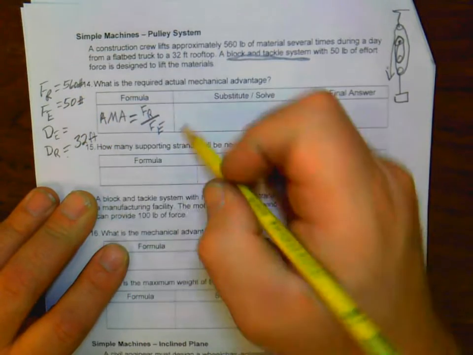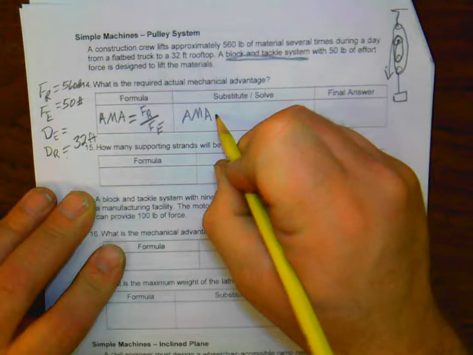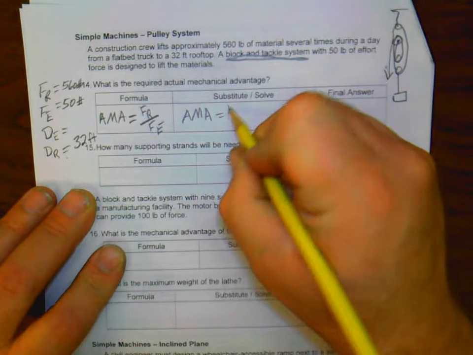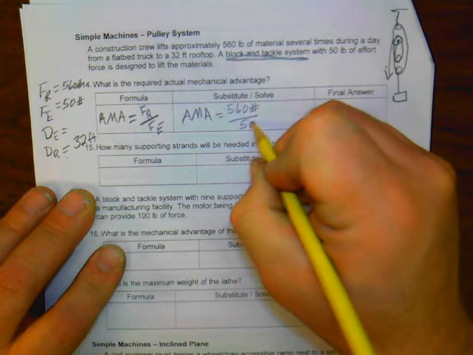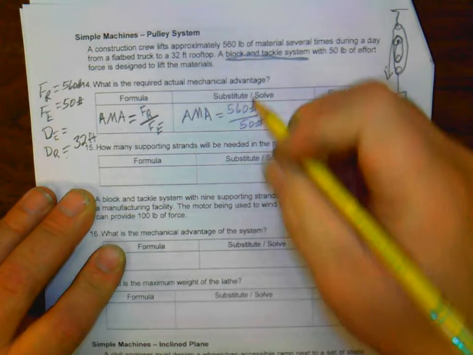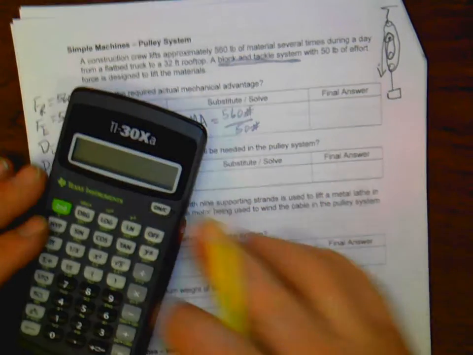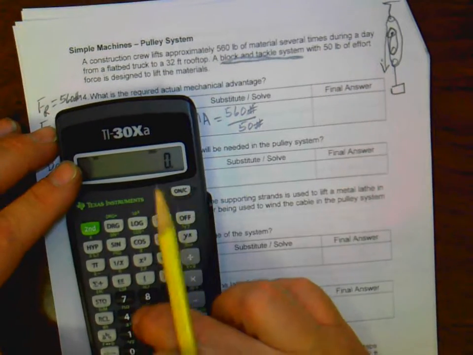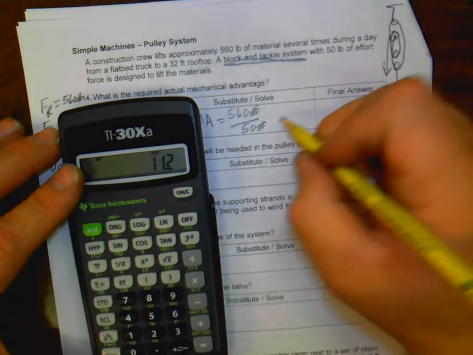AMA equals 560 pounds over 50 pounds. Notice pounds are going to cross out. You get your calculator. We divide 560 by 50. We see that our final answer here for our actual mechanical advantage is 11.2.